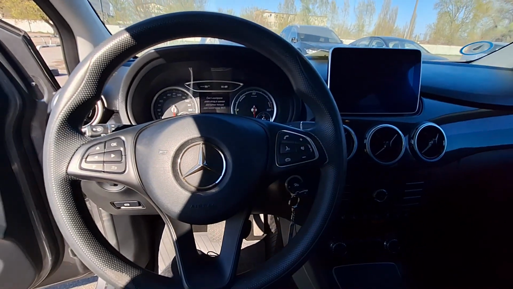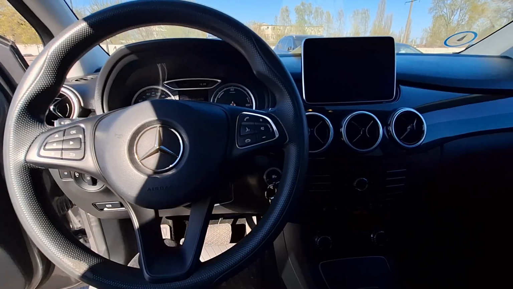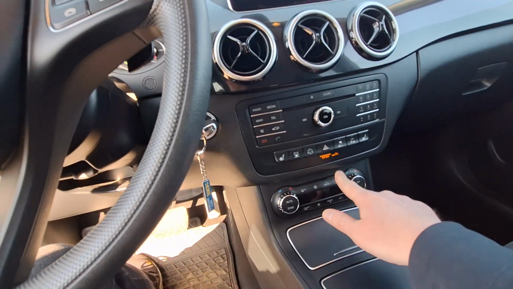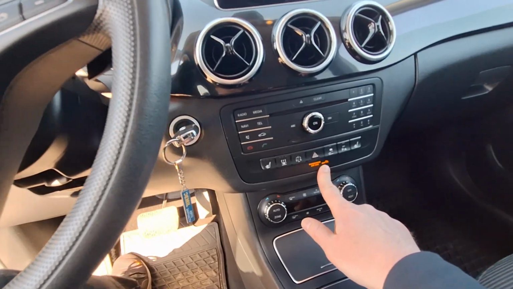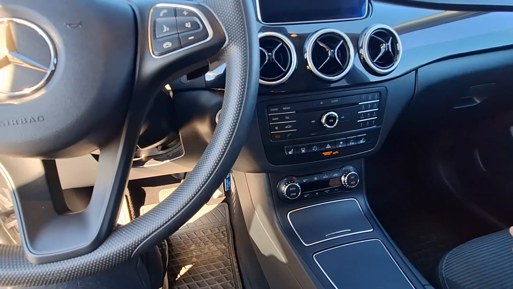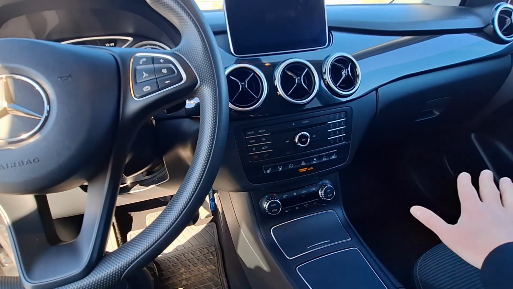If you have the B-Class Mercedes, the second generation W246, you may have a question about this passenger airbag. Now you see the passenger's airbag is off, and a lot of people ask how can I turn it on, because they are worried about the life of their passengers.